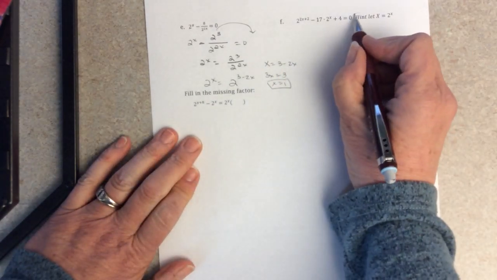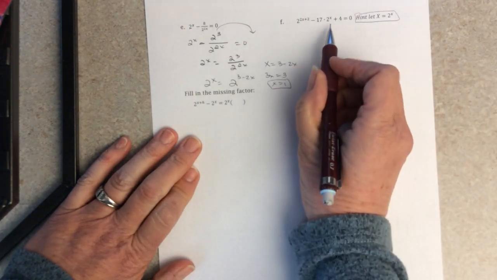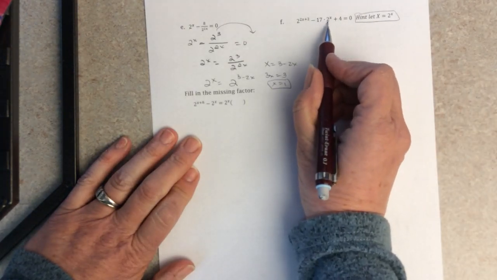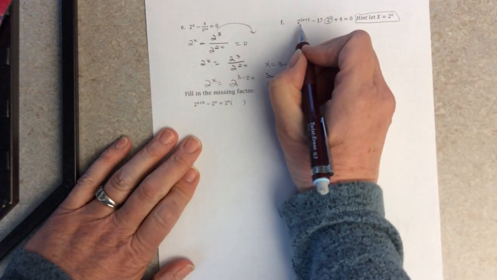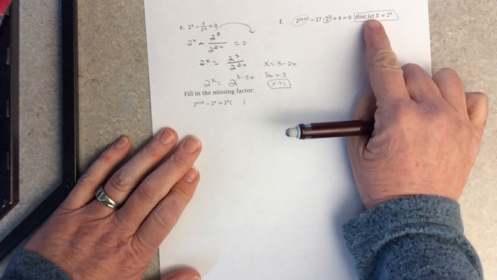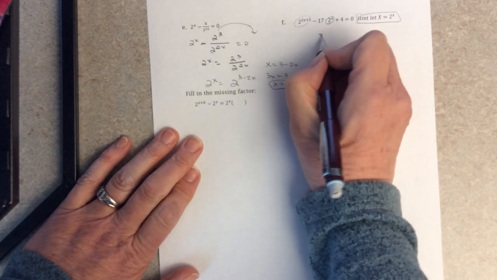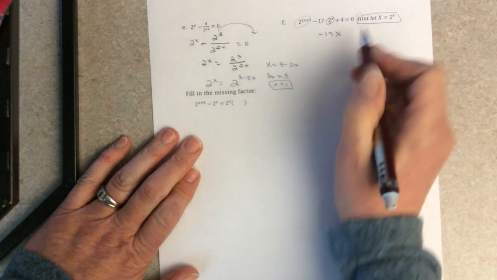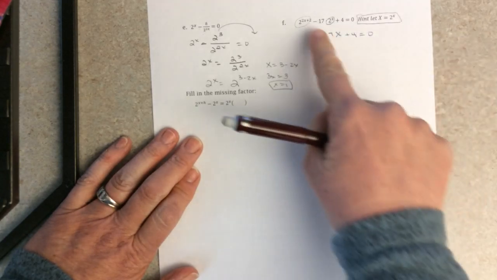For F, I gave a little hint. We've got this thing that's called 2 to the x right here. And we've got something here that's like it, but the exponent's different. So the hint is, let's use this other variable and try to express this, let's see, we'll write down everything we got here.